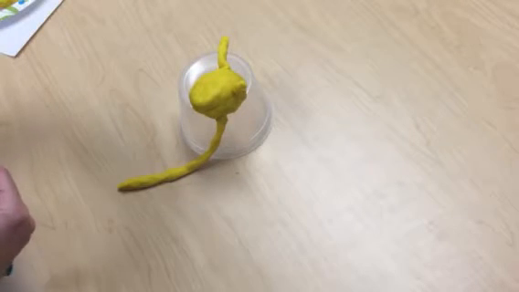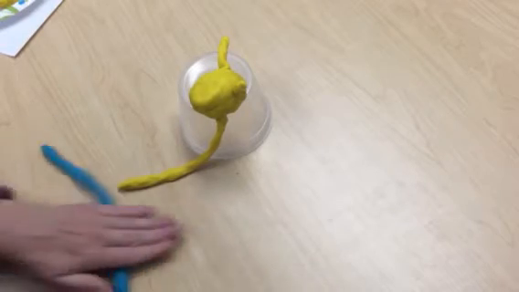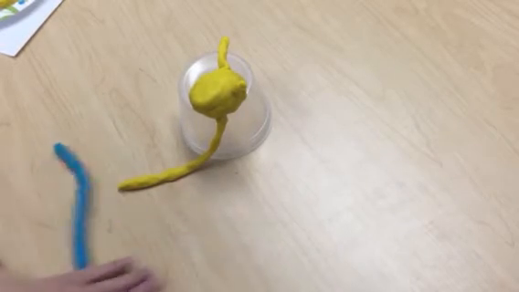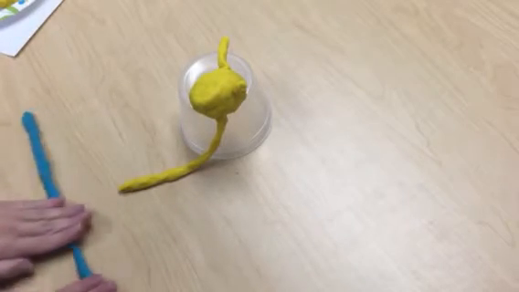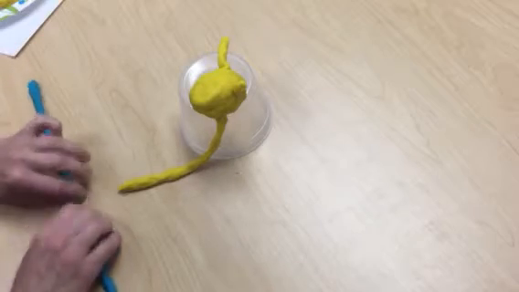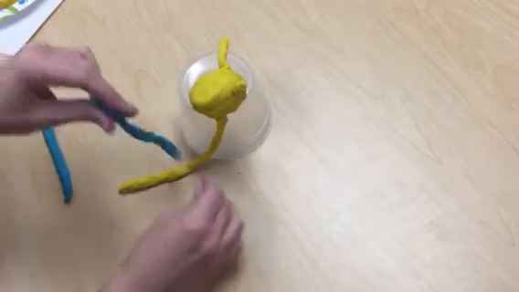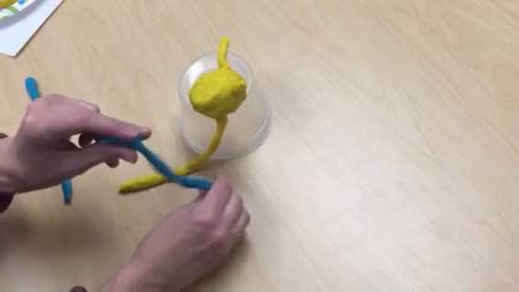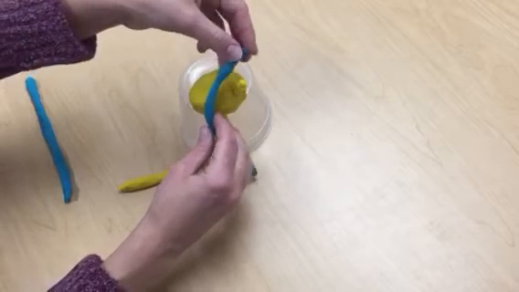So right now I'm creating hopefully two long, skinny tubes, maybe not so skinny so that they show up well, right, that are going to come from the testicles, which are going to be way down in the scrotum, up and behind.